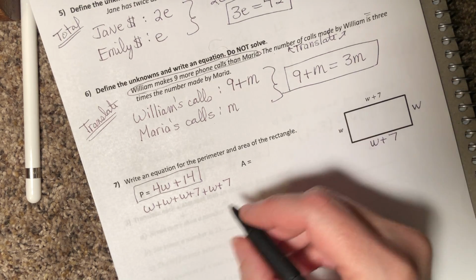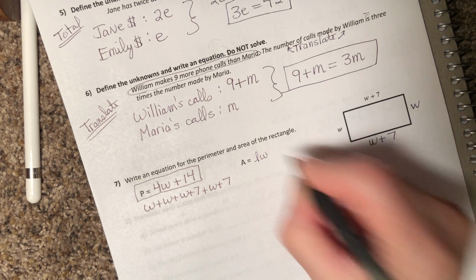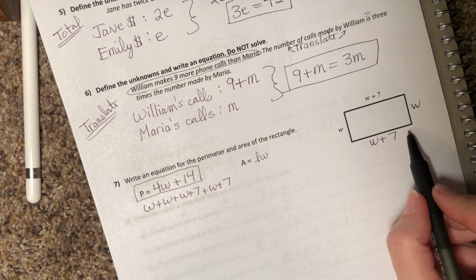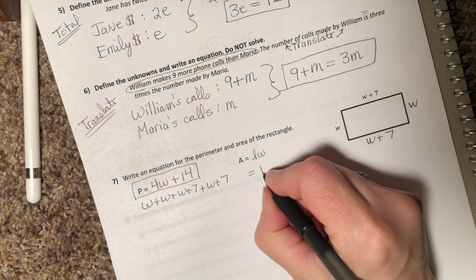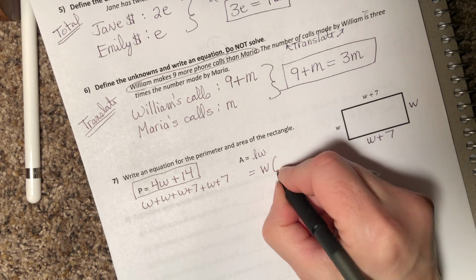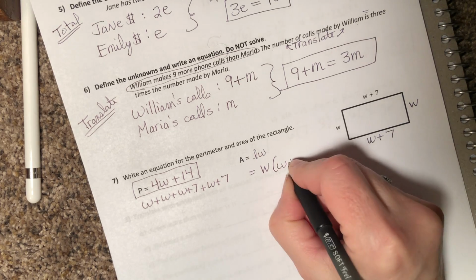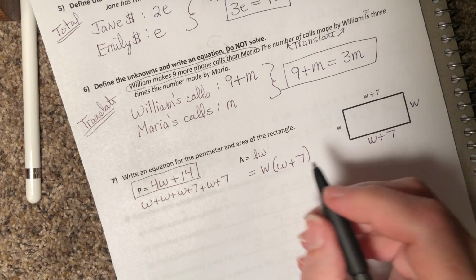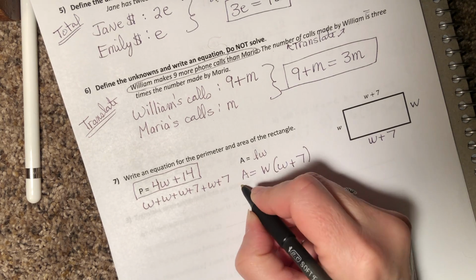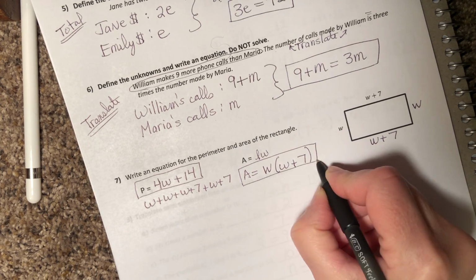Area, however, is length times width. Now the length is W plus 7 and the width is W. So when you write this, you have to put parentheses around the W plus 7 because you want to multiply the whole thing by W. And that is that equation.